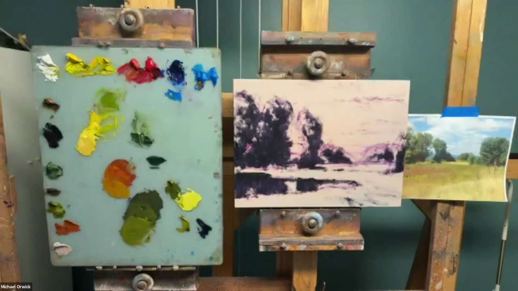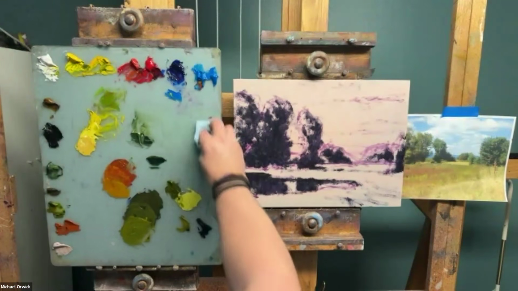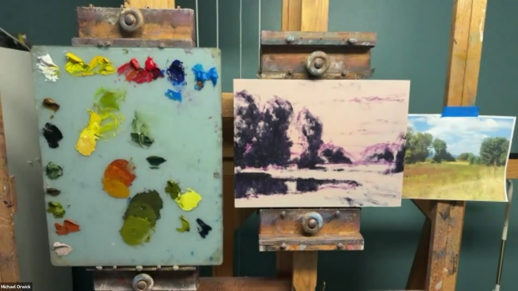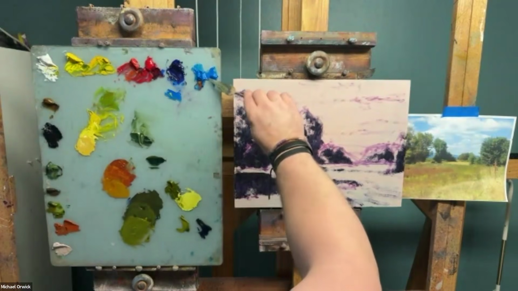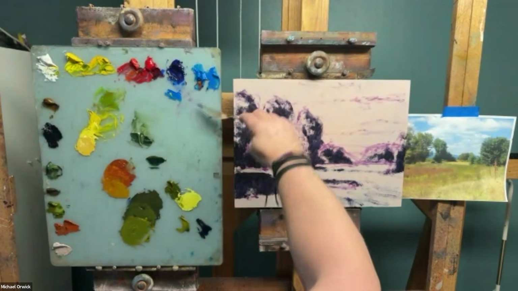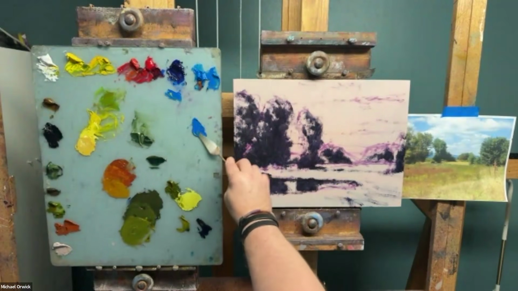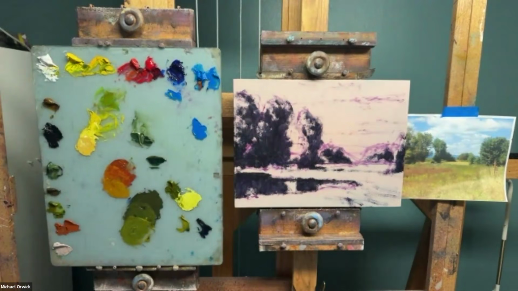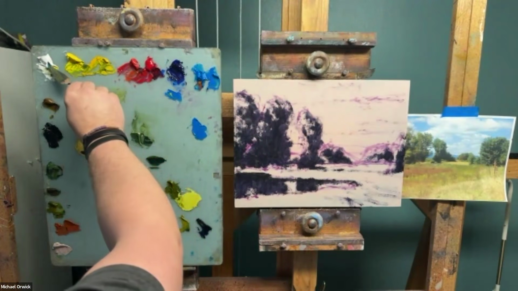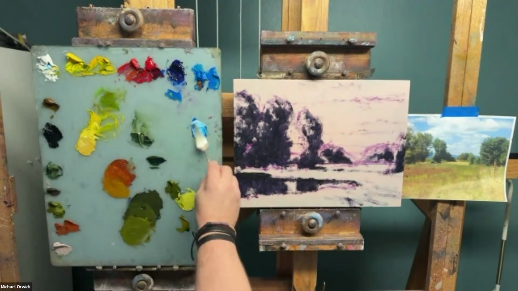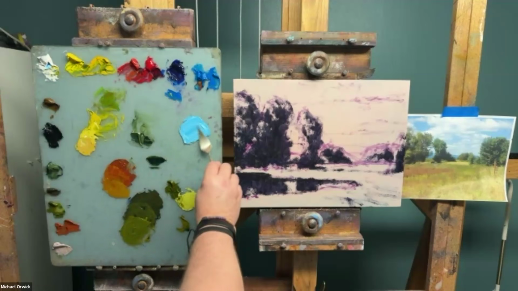So I've cleared off a spot to make some cleaner blues. Look into my sky. It's going to be quite airy. So I'm looking to my manganese blue here. It's already, you can see, kind of a nice sky blue. Won't take a lot of white to make it really airy. I mean, doesn't that look happy already?